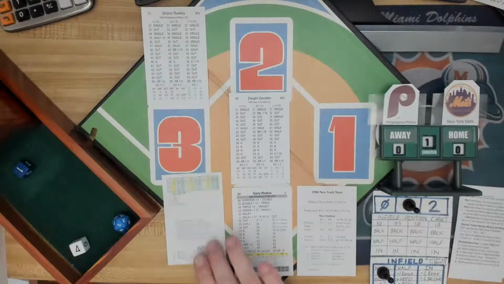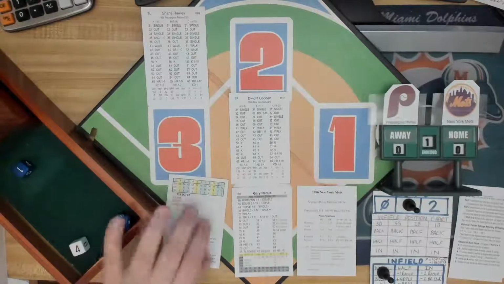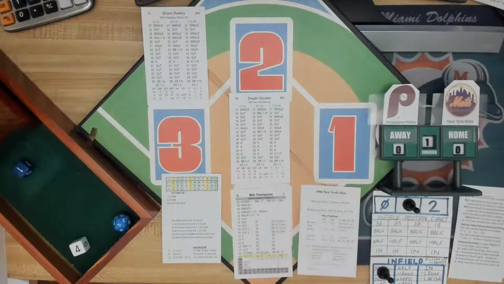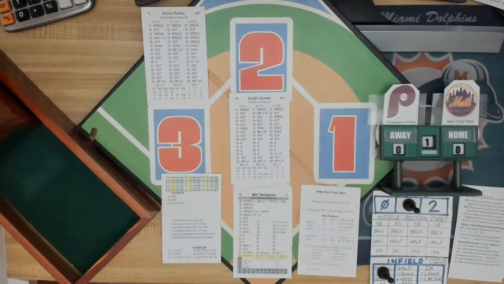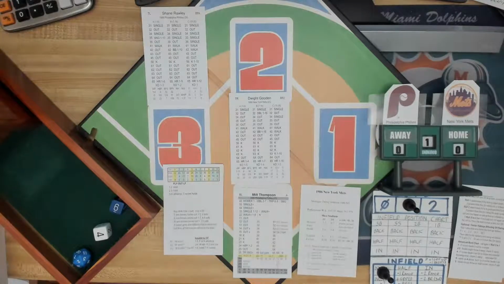I was actually almost thinking of using the chart with the bases empty, and then only drawing a card if there's runners on base. Just using the bases empty chart. I don't know. Here's Milt Thompson. He is in center field for this game. Pitch on the way, 64, blank on Thompson. Gooden, that is an out, and that's a fly out to left field.